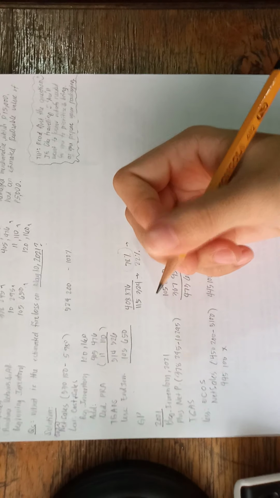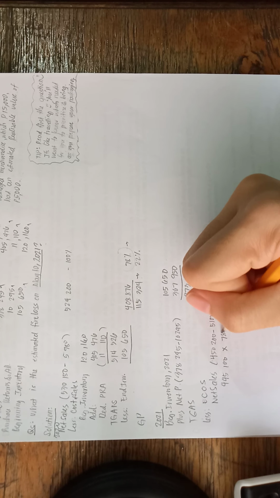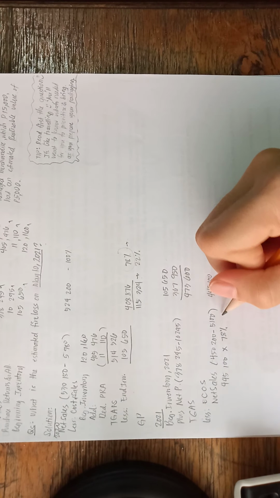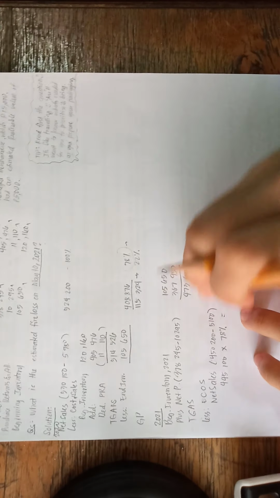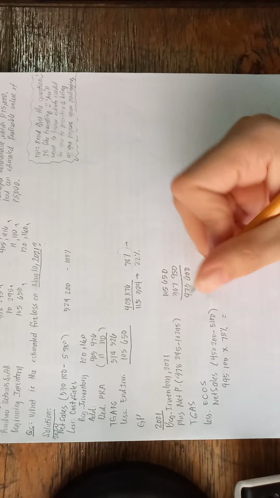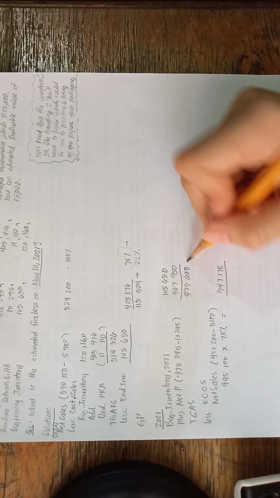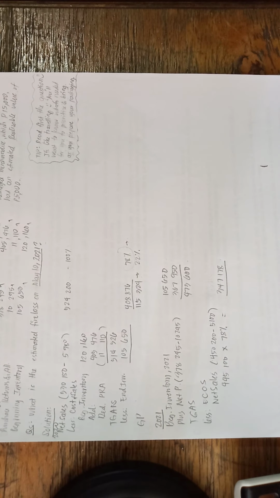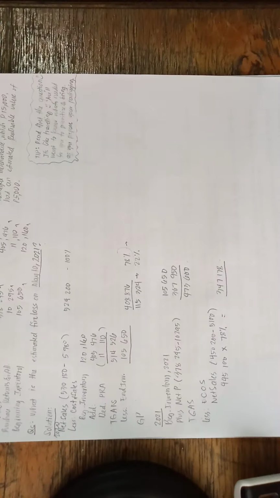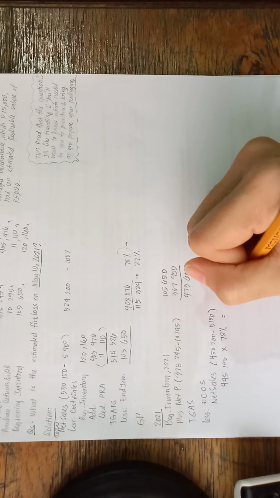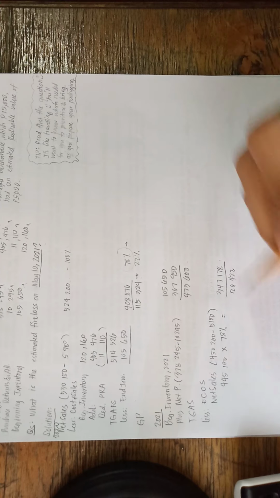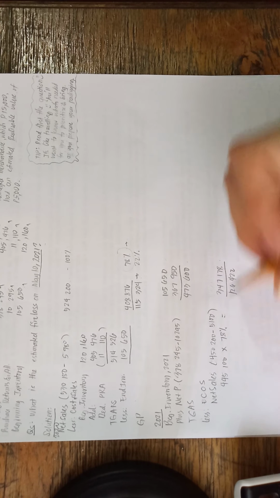Times 78% from the previous computation. So let me erase this one. Times 0.78 equals 347,178. So total goods available for sale less this one equals 126,422.